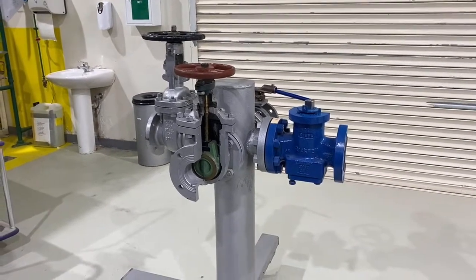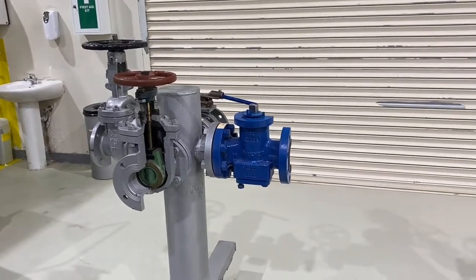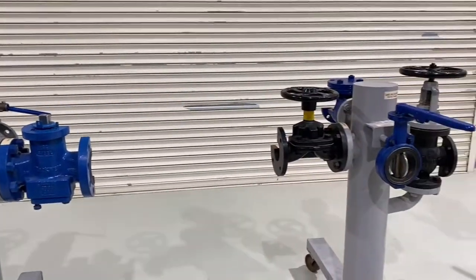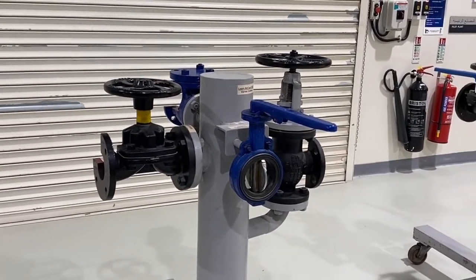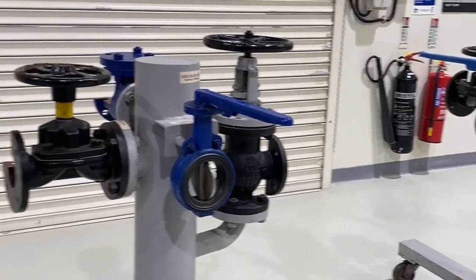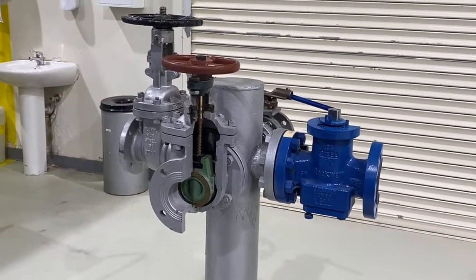Hi guys, lab 3 is about different valves. You know valves are used to either stop or control the flow. We have basically two types of valves. One is isolation valve and the other one is throttling valve.